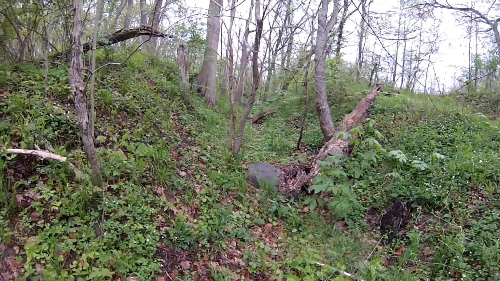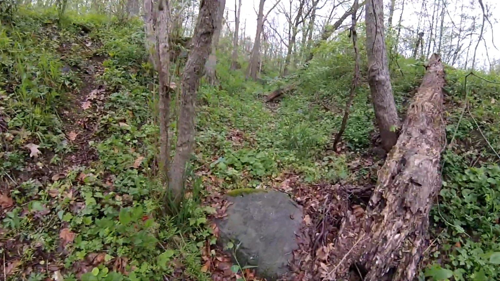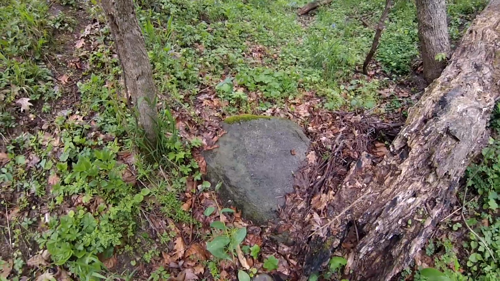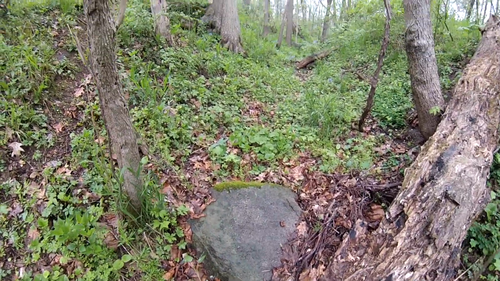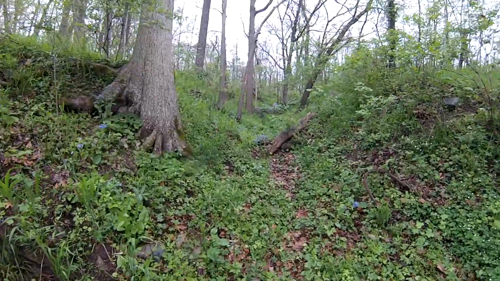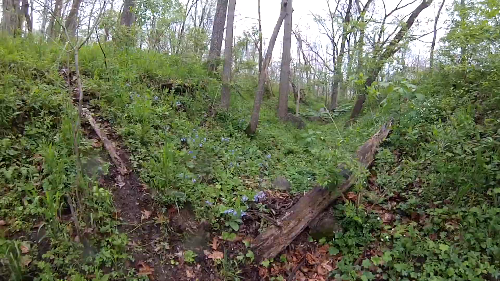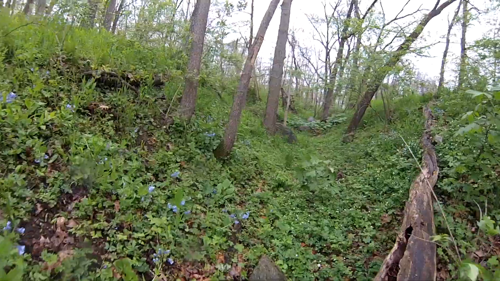We're on our way up the same draw. A large boulder here. The power of ice and water.